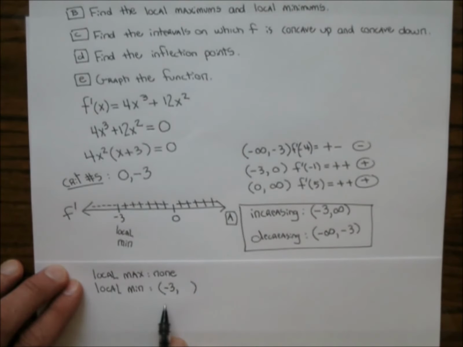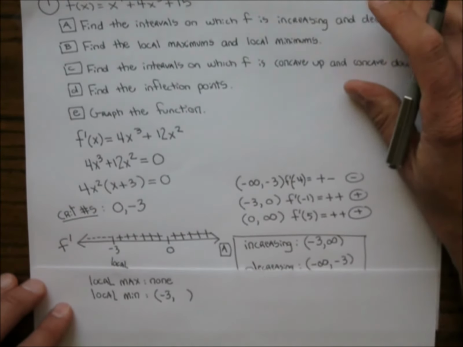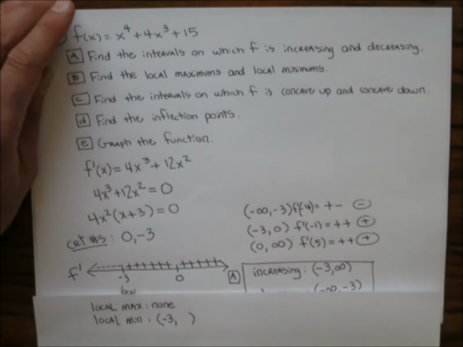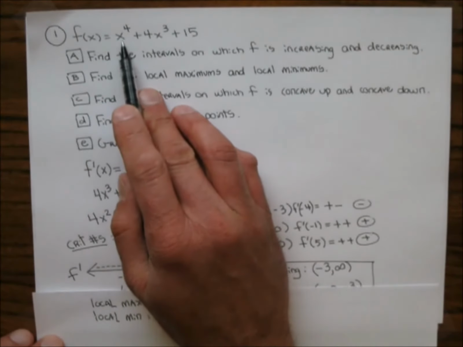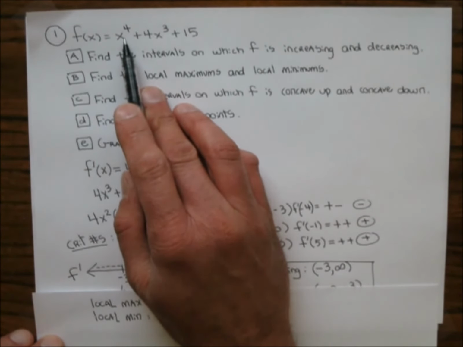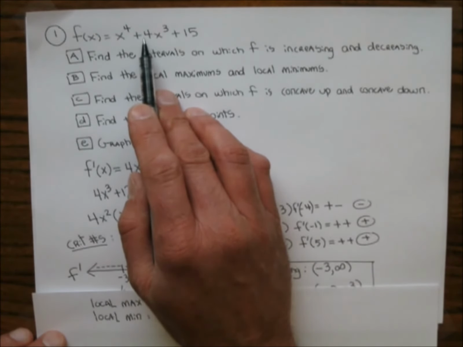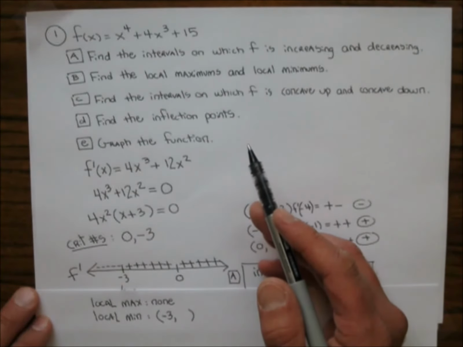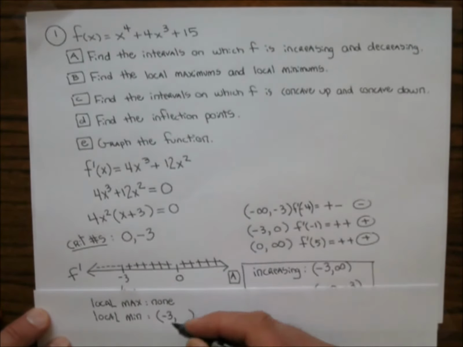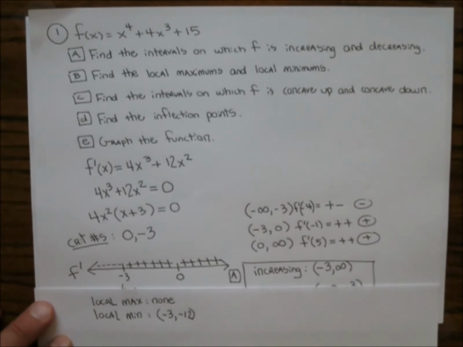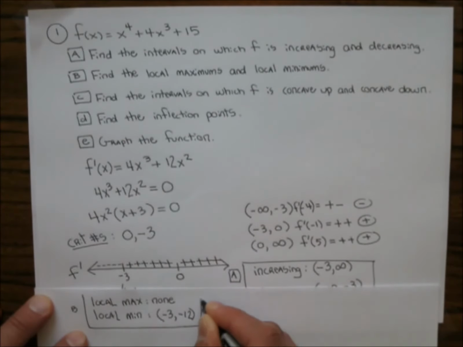How do I get the y value of the local min? I stick -3 into the original function. So that's -3 to the 4th, which is 81 minus, I don't know, so you end up getting some number. We can put that in our calculator, and what I got was -12 for the y value. So that is the local min. It is (-3, -12). That answers part B. Find your local extrema.